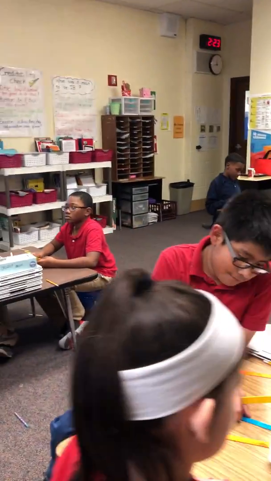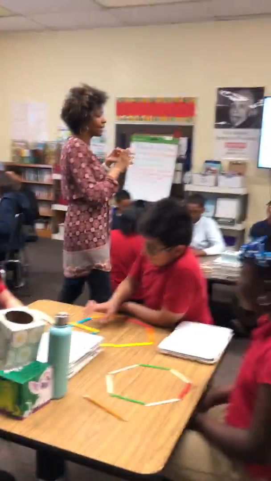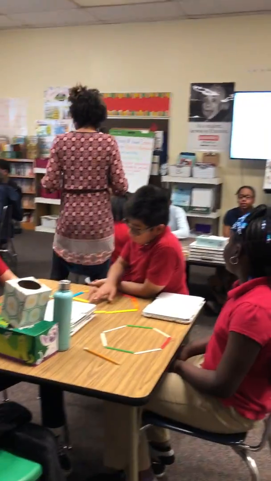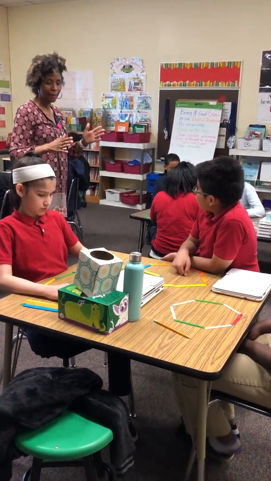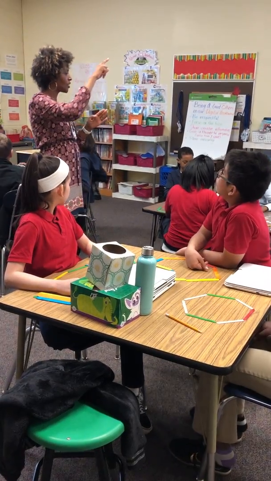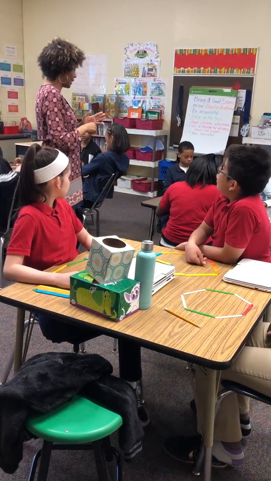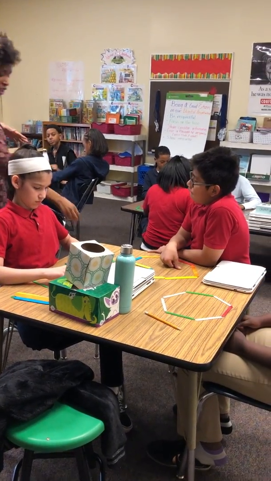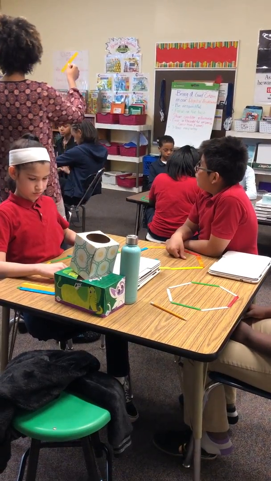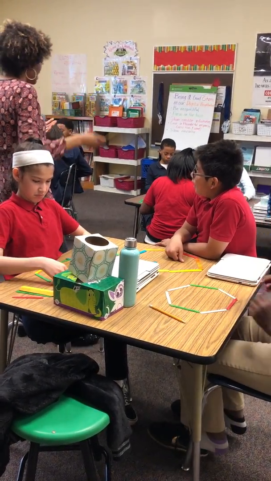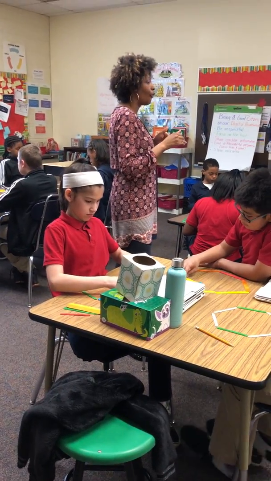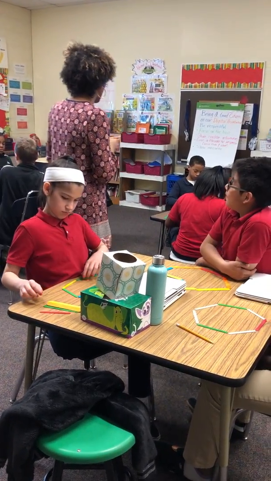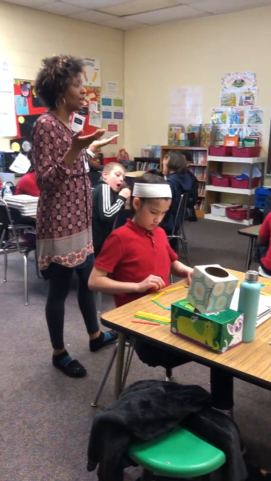All right, it's like you guys read my lesson plan. So this heptagon has 7 sides and 7 angles, yes? I see some of you just used 7 sticks, and all of those sides are the same length. Some of you may have used 2 sticks for one side and 1 stick for another, so your sides are not the same length.